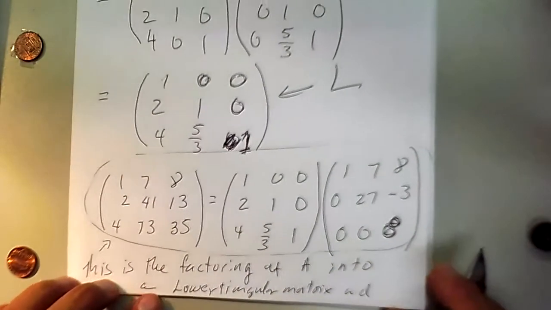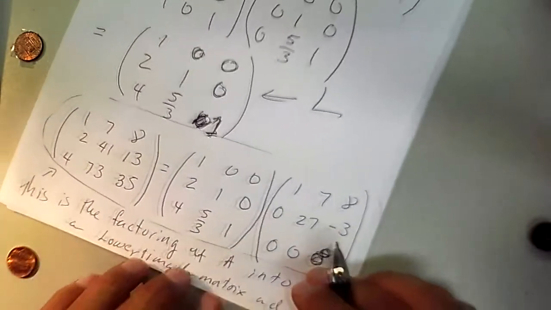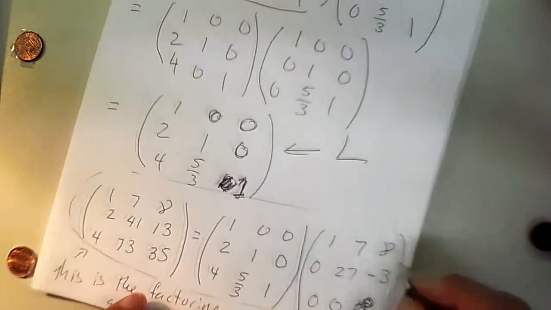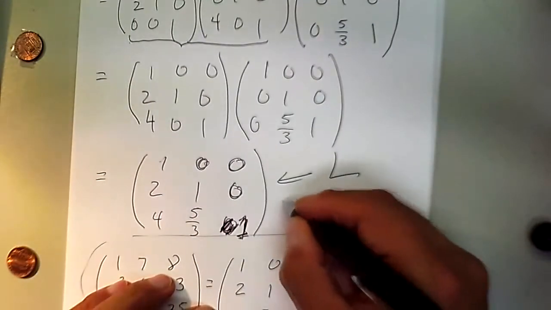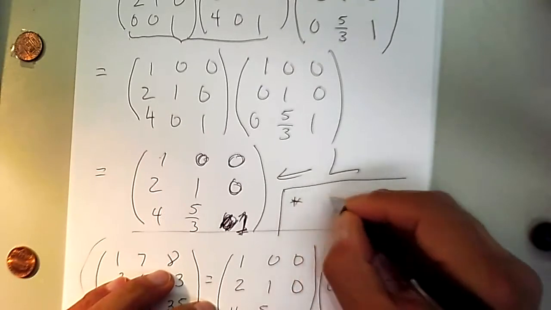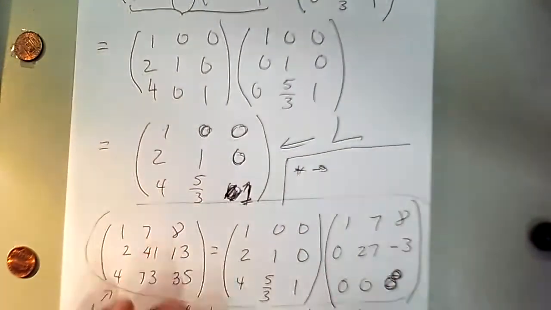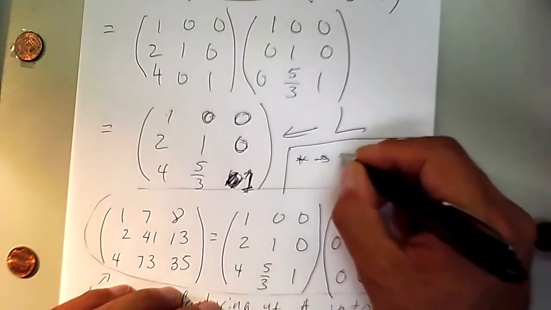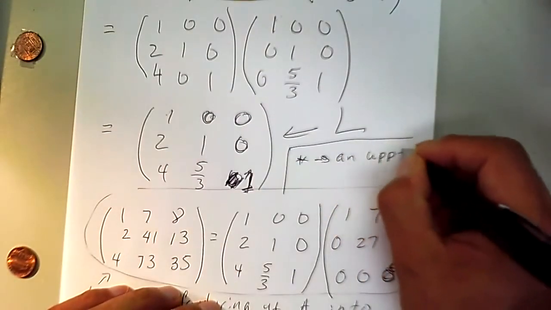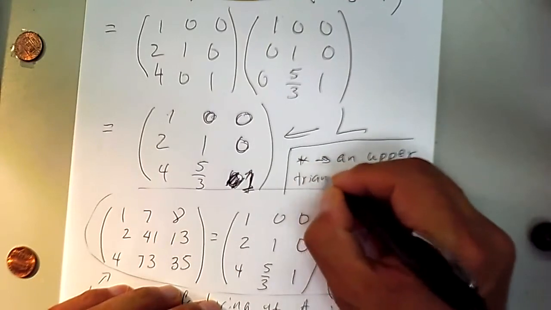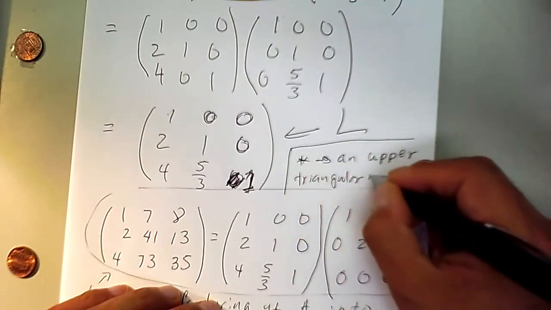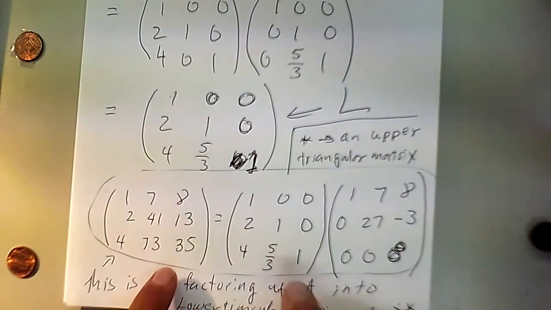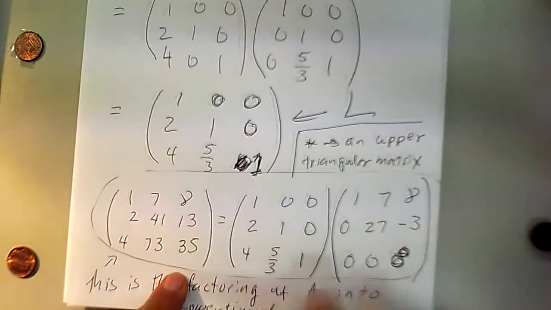And boy, I'm just going to put an asterisk and continue the asterisk here. This is not very clean. Lower triangular matrix and an upper triangular matrix. Okay, so there we have it, and that is an 8.